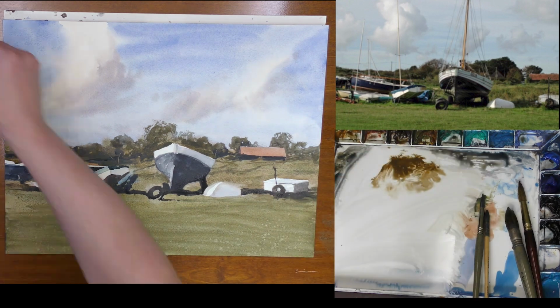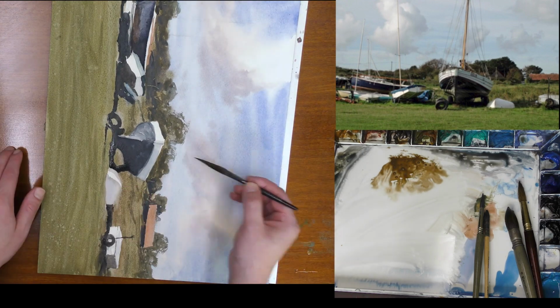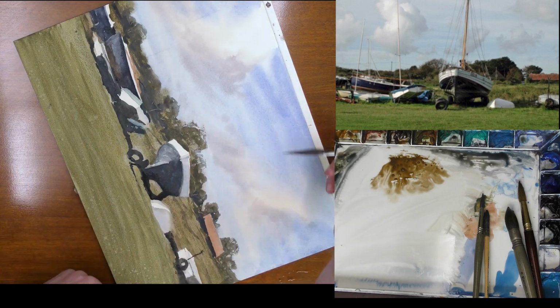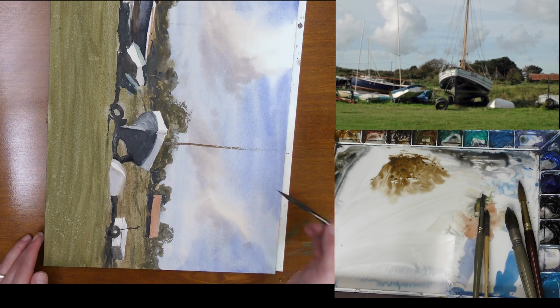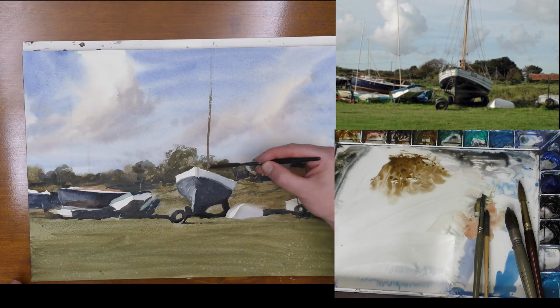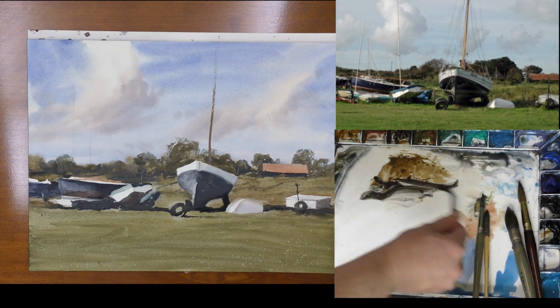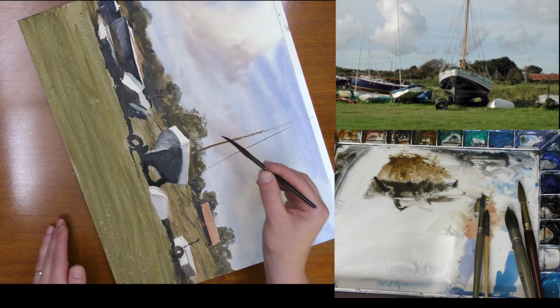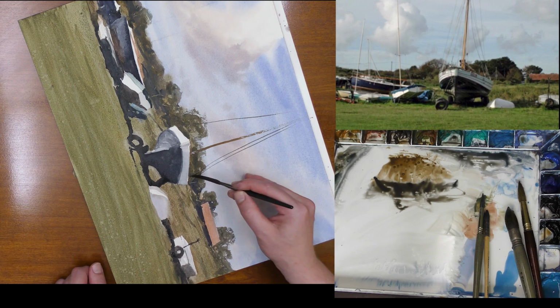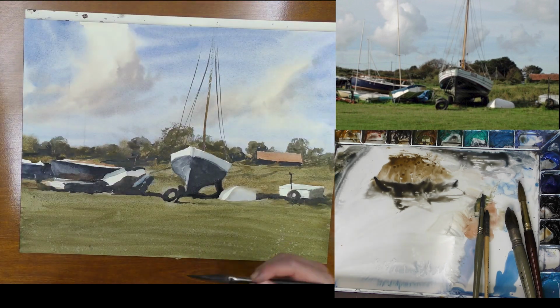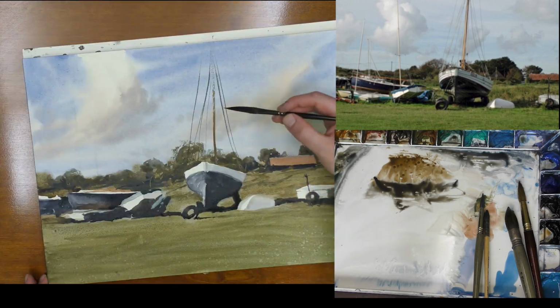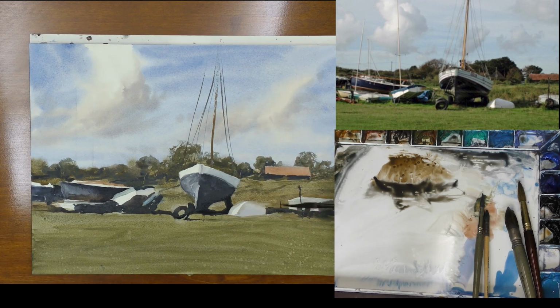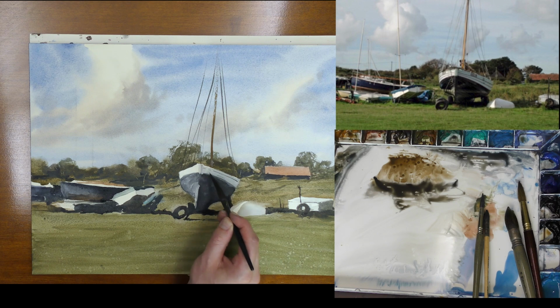So here I'm turning my paper sideways to paint some of these strong verticals in this scene. It's actually more natural to paint vertical lines with your paper sideways. So I got the mast and some of the rigging in. And these verticals really help to make this scene more interesting and move your eye throughout the scene. Now that I've painted the darks in my scene, you can really get a strong feeling of light.